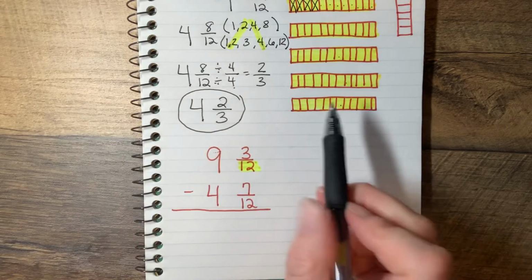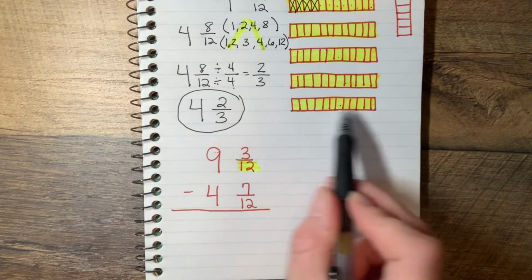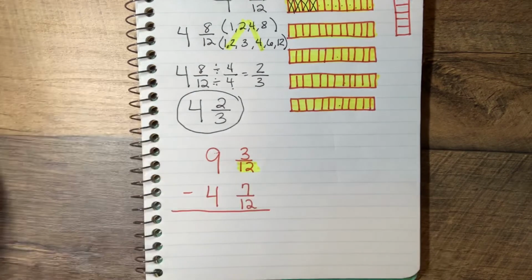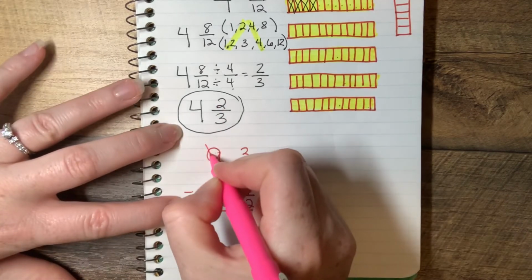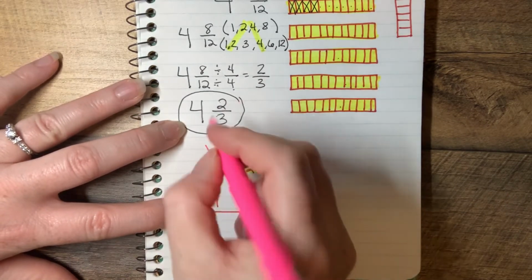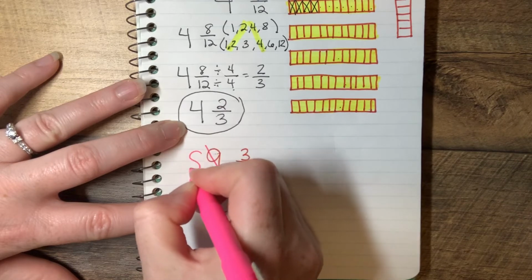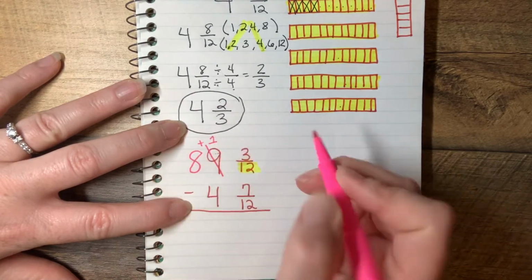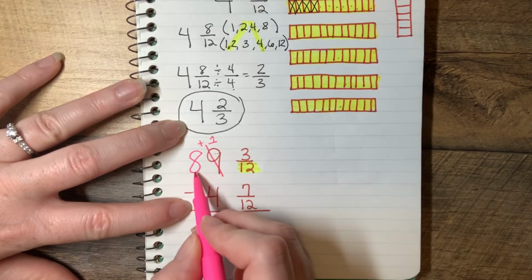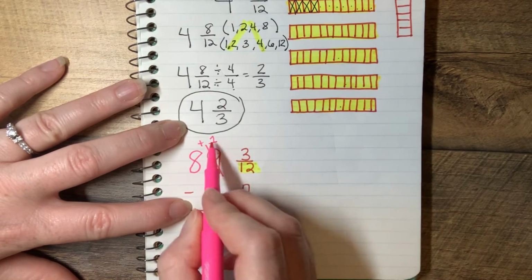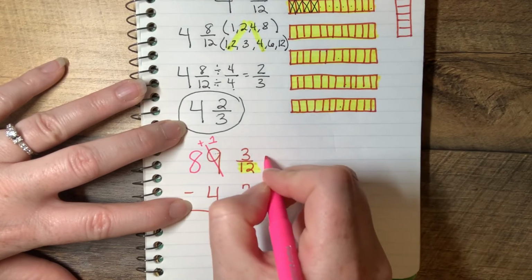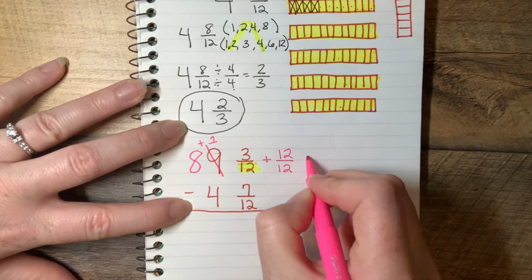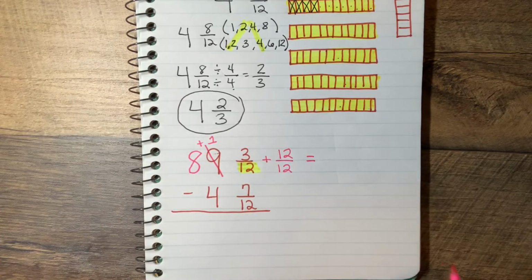all of your wholes were cut into 12/12. You know that. So I'm going to borrow a whole from here. This goes from 9 to 8, but we need the 1. What's the 1 whole equal? 9 is the same thing as 8 plus 1. What's the 1 whole? Perfect. 1 whole is 12/12. All right, so now let's rewrite it.